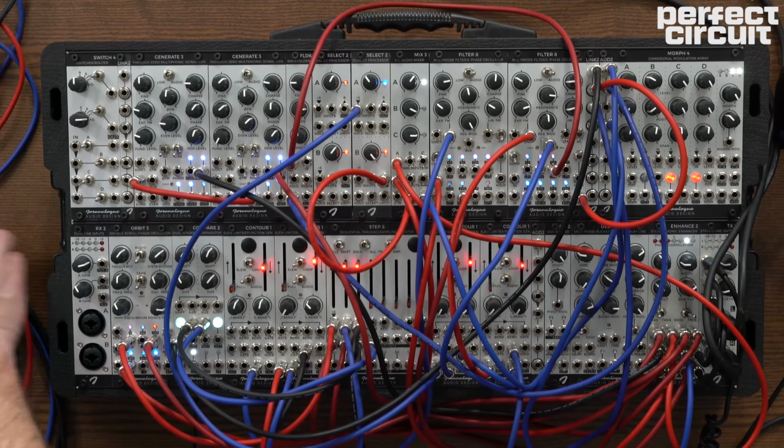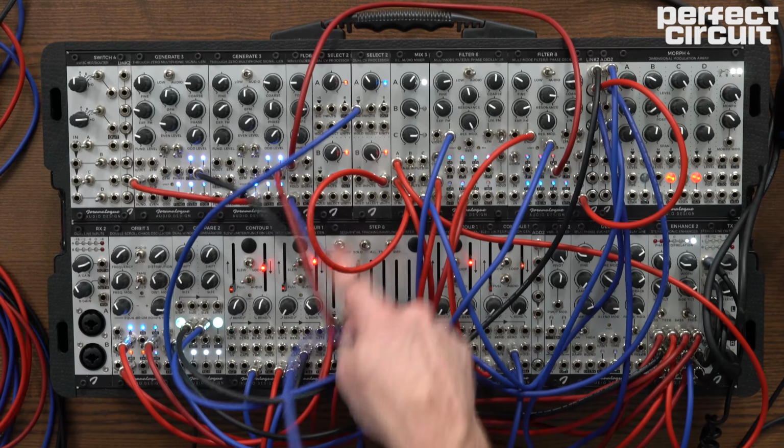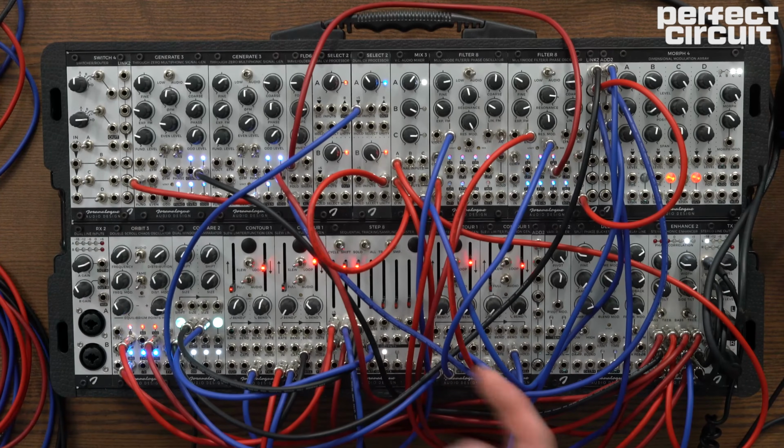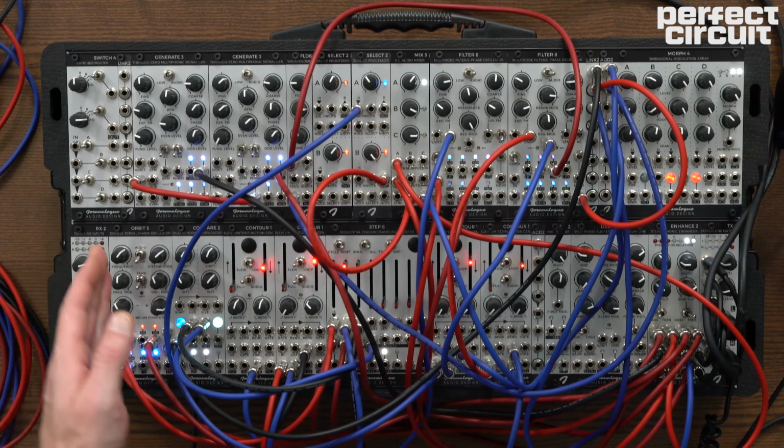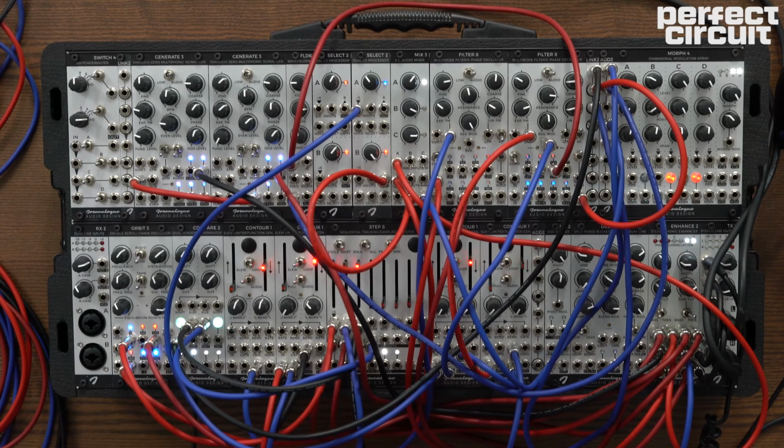so what we can now do is, because we've got Step 8 and Orbit 3, they're not in sync. So what happens is you always get different data going through Step 8.